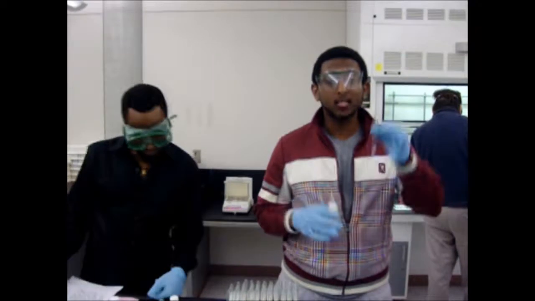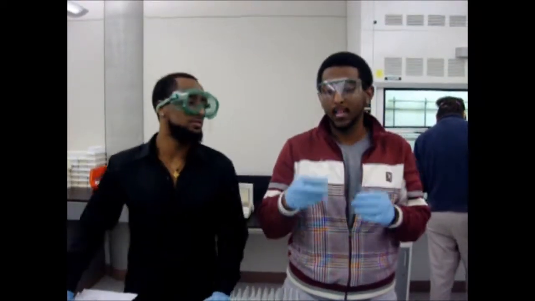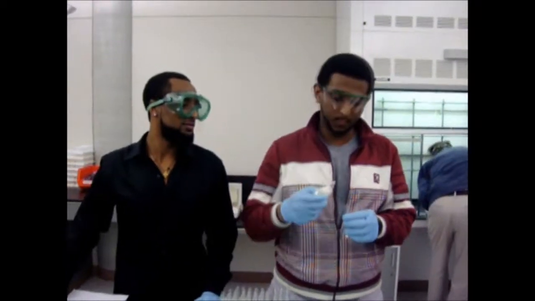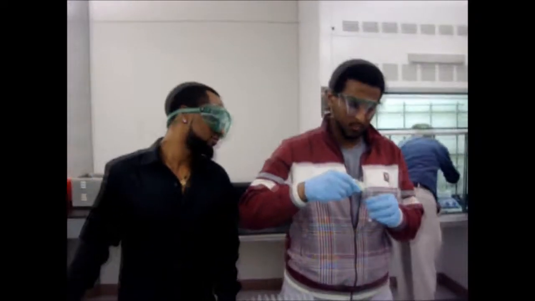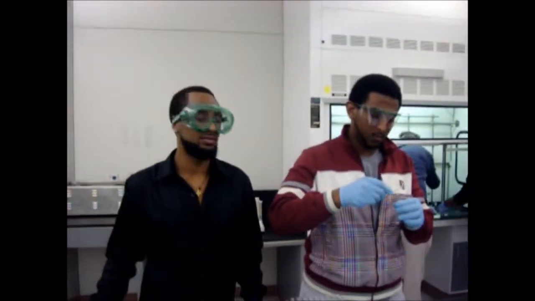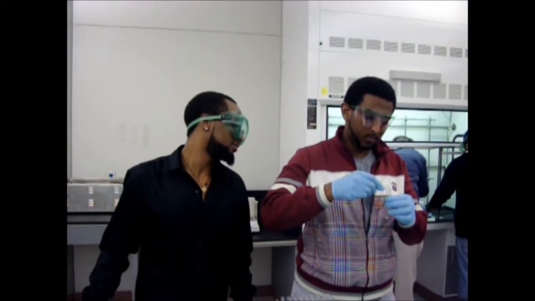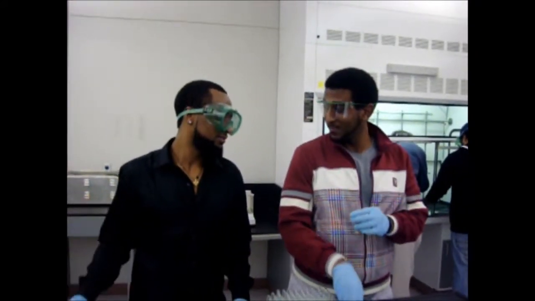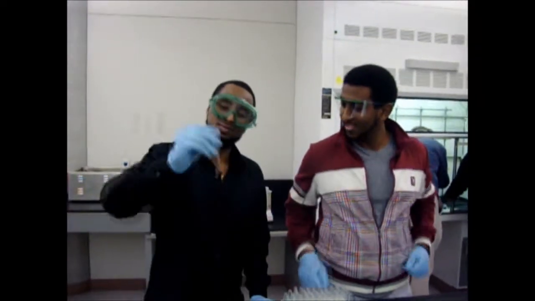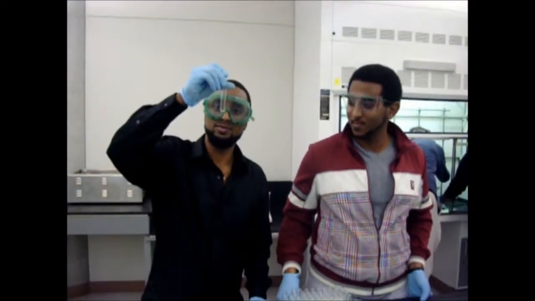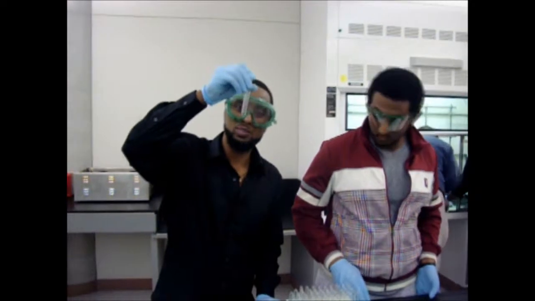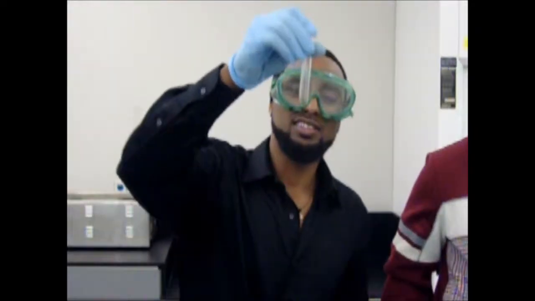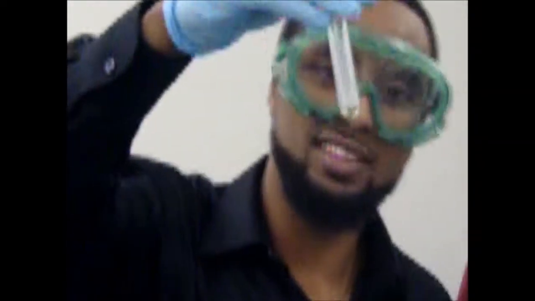Alright, so I just added my lidocaine right now, and I'm about to add my forensic ninhydrin. Fifth drop. Partner, you want to shake it up? So it has appeared to dissolve, and it sustains the original color that the ninhydrin carried.